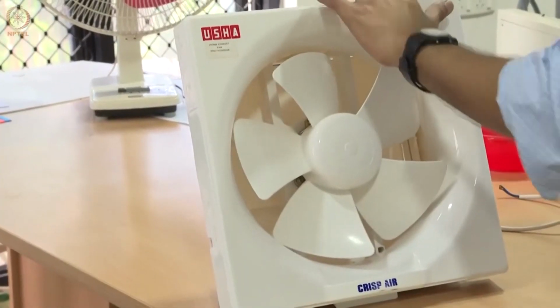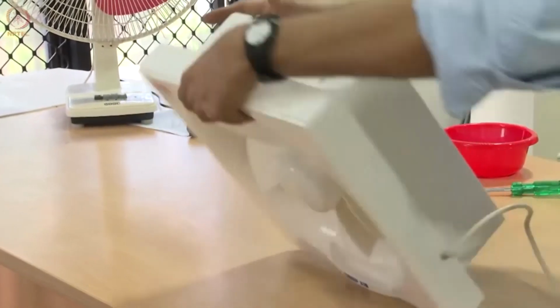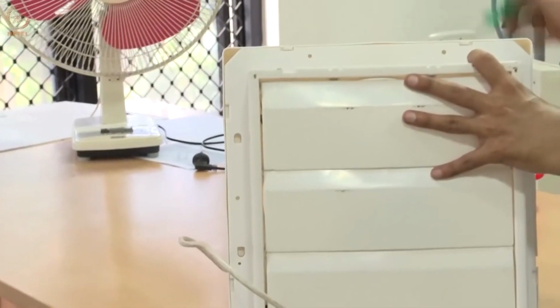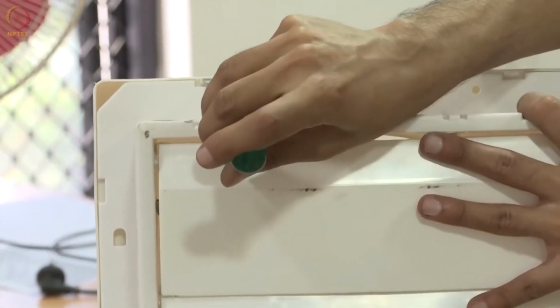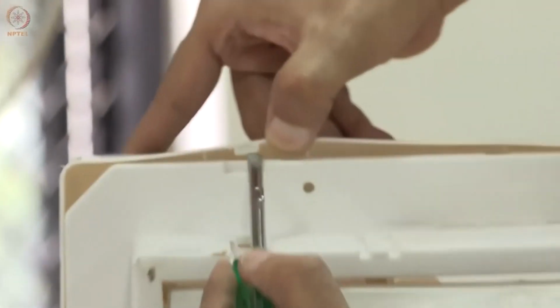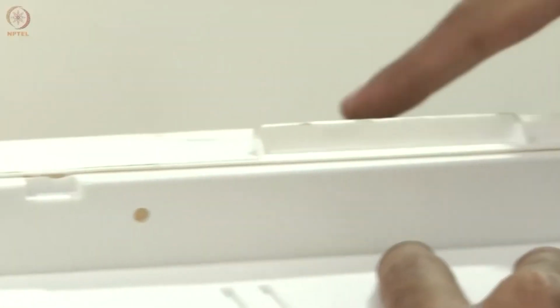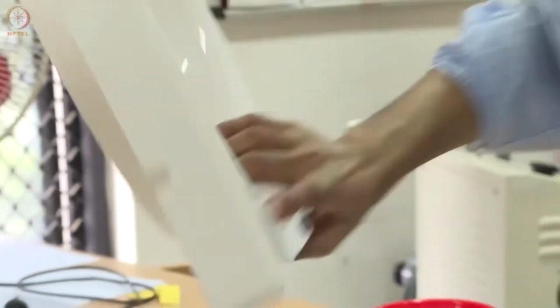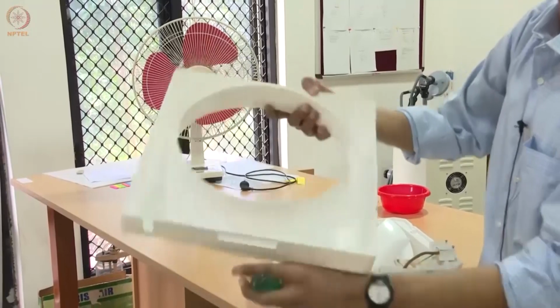Now let us start with dismantling the device itself. As I said earlier, there are very few screws to be removed in this fan. If you look carefully here, these are called snaps. To remove, all we have to do is put in a flat screwdriver and give it a gentle nudge, and then I can remove the snap. I can do that for every snap. There are four snaps, 2 at the bottom, 2 at the top. Now it is so easy, I can remove the entire bell housing of the fan.